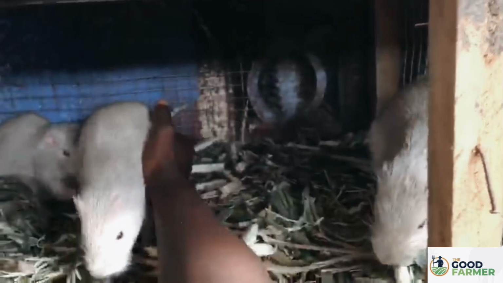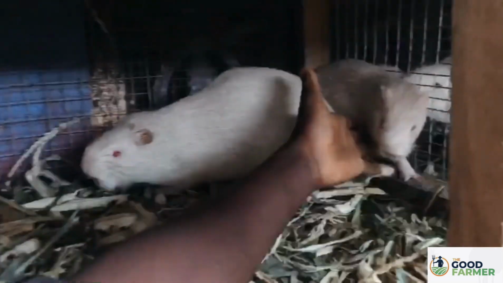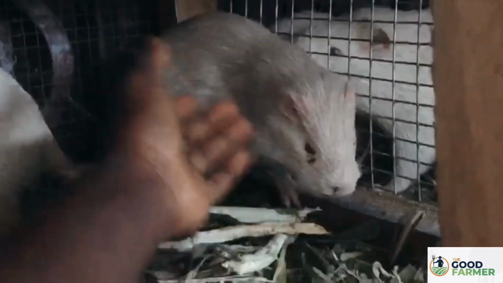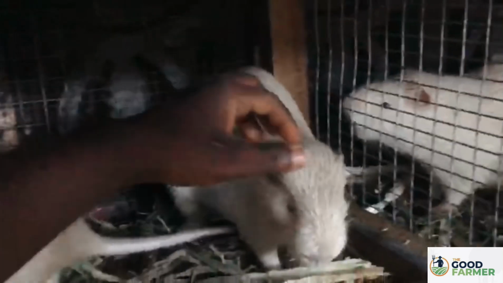So when you look very clear here, this is a female, and you realize that the head looks smaller and a bit pointed. But with this, that is the male. You realize that the head looks muscular and blunt. The nose looks blunt. This should also tell you that your grass cutter is a male.